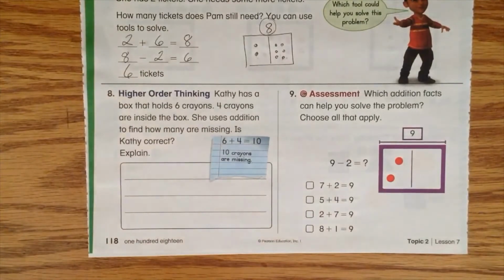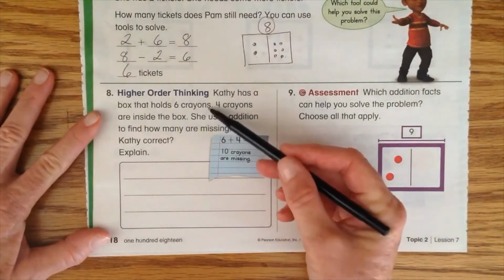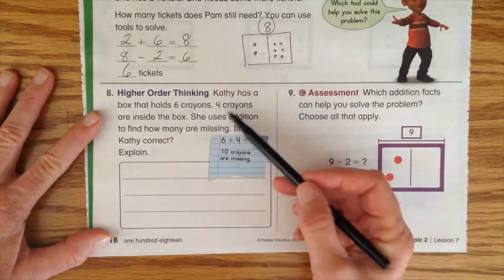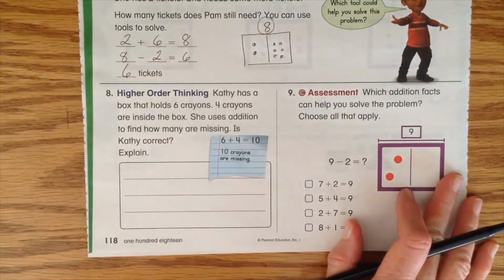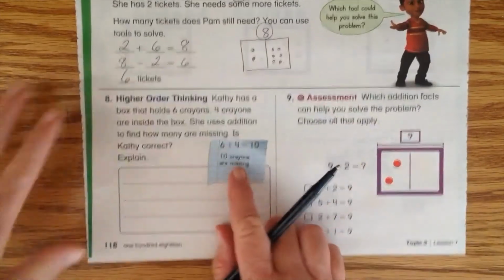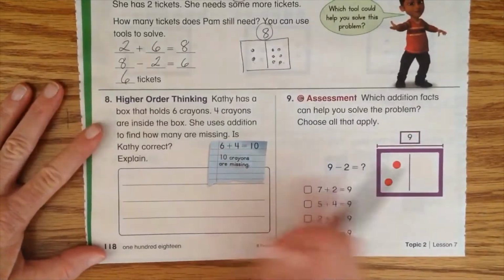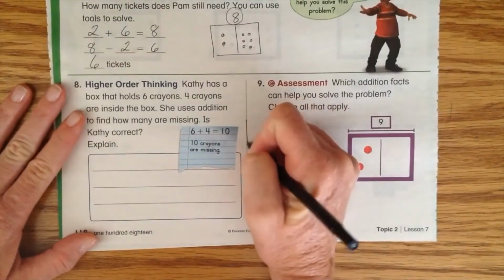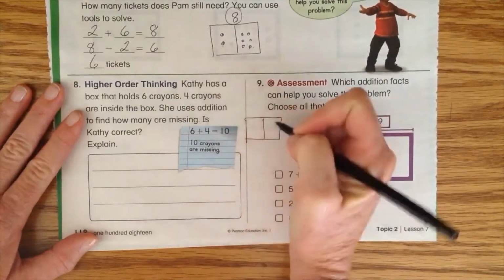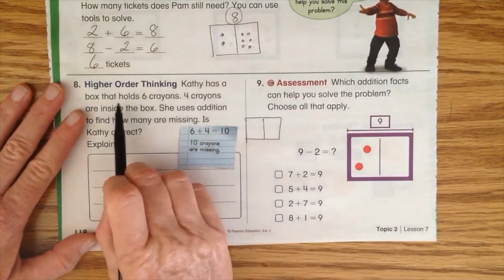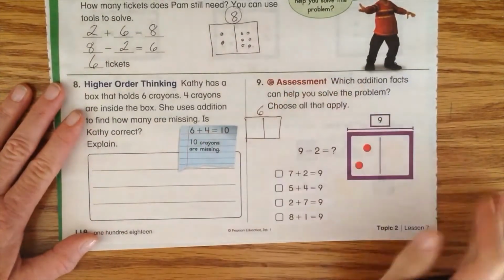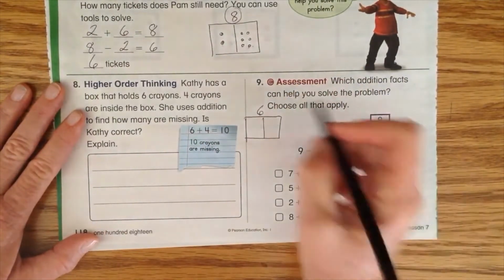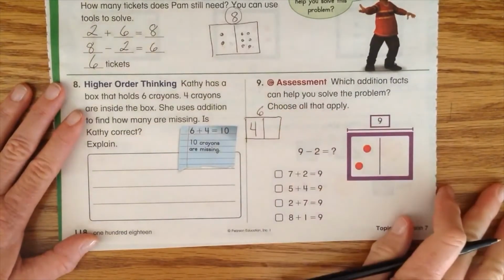All right, down here, Kathy has a box that holds 6 crayons. 4 crayons are inside the box. She uses addition to find out how many are missing. Is Kathy correct? Well, let's draw a part whole. So over here, I'm just going to draw my chart. And it says she has a box that holds 6 crayons. That's the most it can hold, so that's our total. 4 crayons are already in the box.